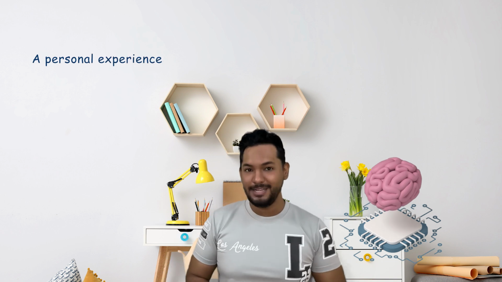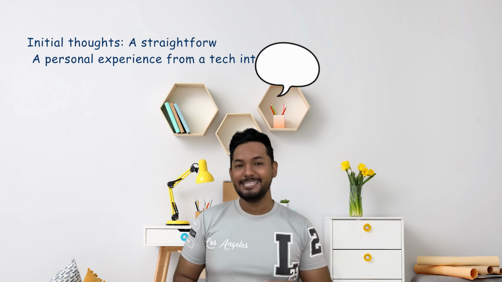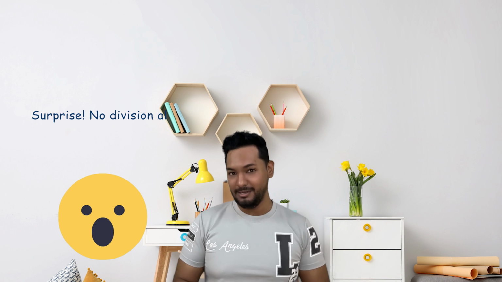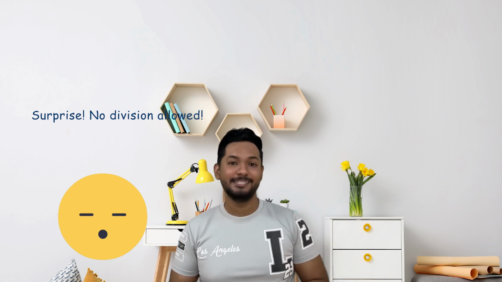Now, I remember solving this for the first time during a technical interview. I thought, oh, easy, I'll just multiply everything together and divide by the current element. Then they said, no divisions allowed. And that's when things got interesting.